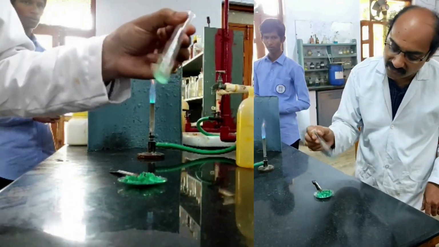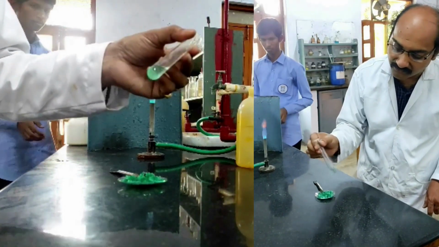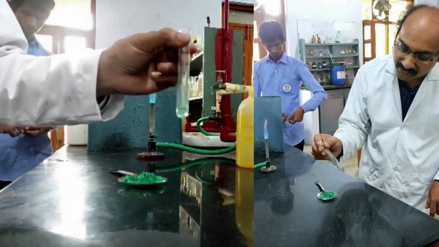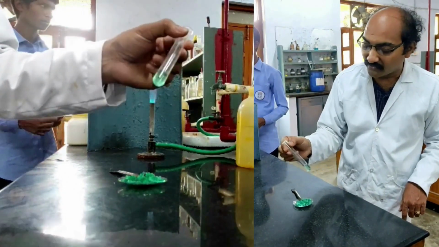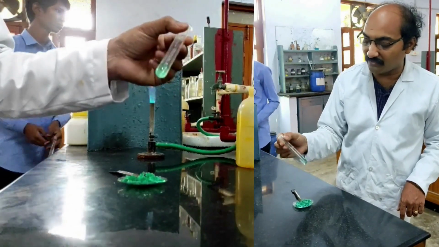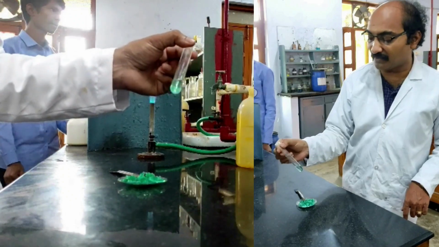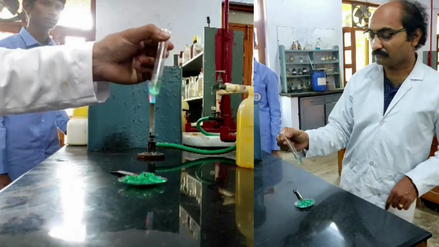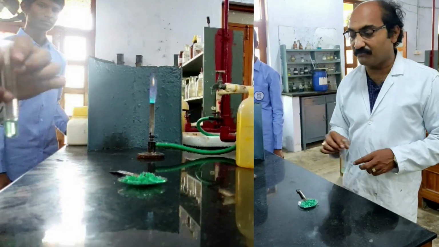You see, the given salt mixture is completely soluble in cold water itself. If the salt mixture is soluble in cold water, ultimately it is also soluble in dilute HCl. Therefore, the given mixture is soluble in cold water and cold dilute HCl. That is my observation. Now, after this test, I need to go for action of heat.